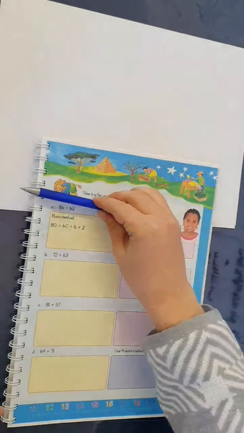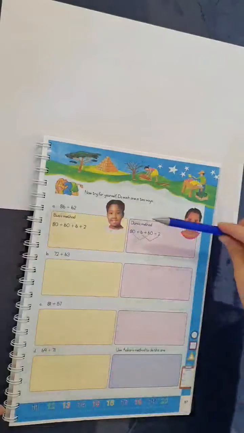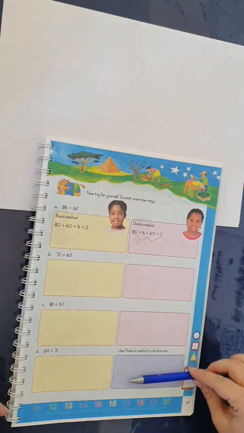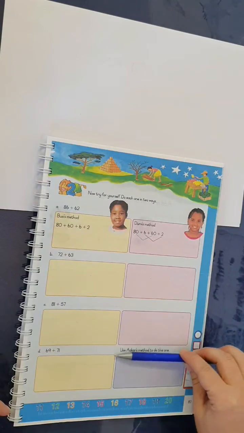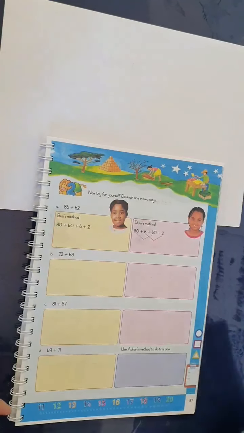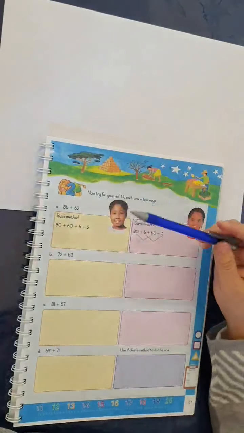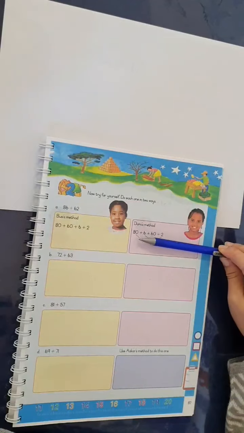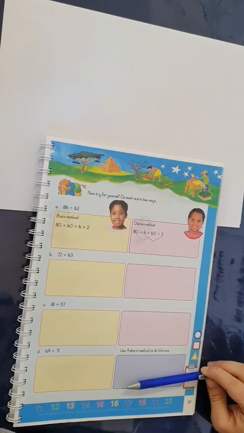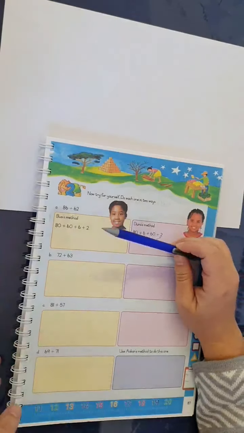So you will see we have Busi's method on the left and Dumi's method on the right. Okay, we will come to this one later at the end. So on the left side you are going to do Busi's method, and on the right side you are going to do Dumi's method. Remember Busi, if you want to just page back and make sure, you just go and check there. And this one is for Dumi.